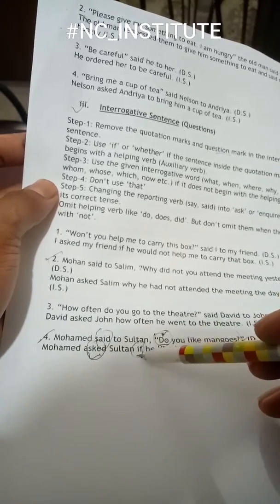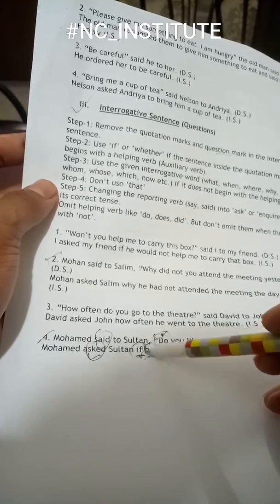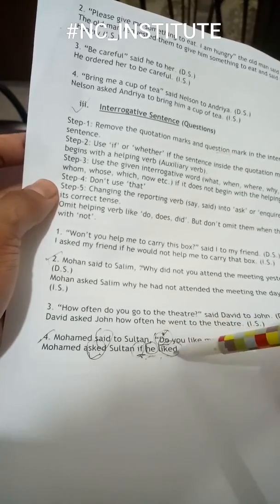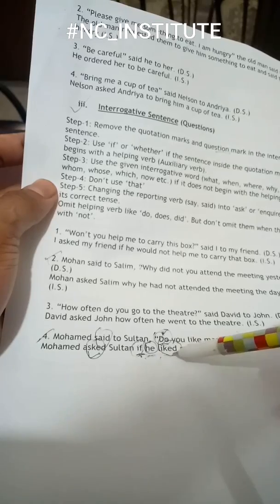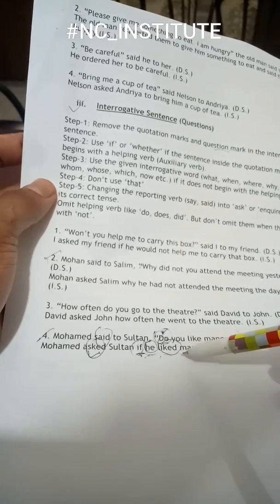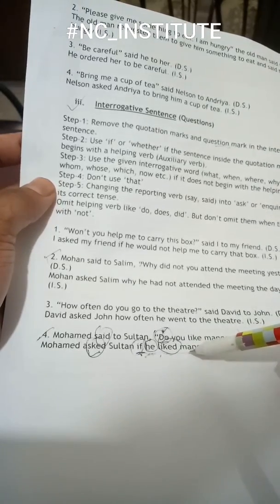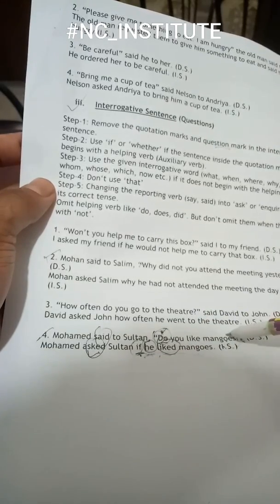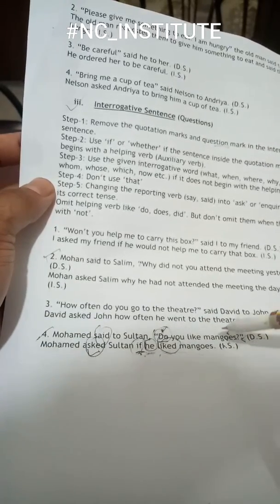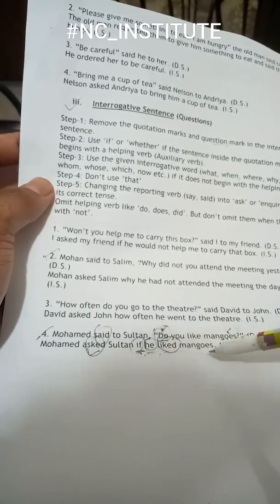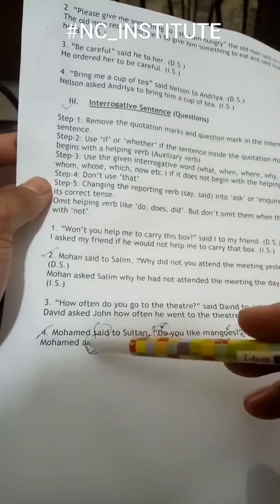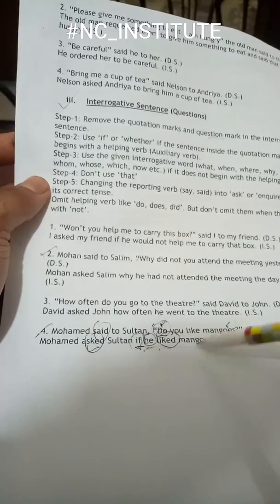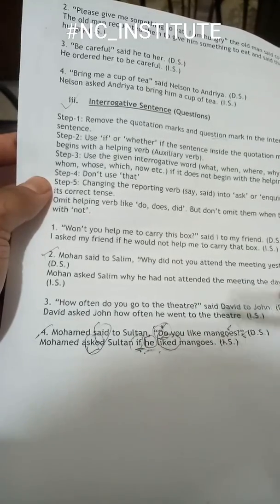And after if, there must be the subject and verb. This is the case where most of the students make mistakes, and it is unintentional. They follow the rule of the interrogative sentence and just face what they don't want to face. So Muhammad asked Sultan if he liked the mangoes is correct here.